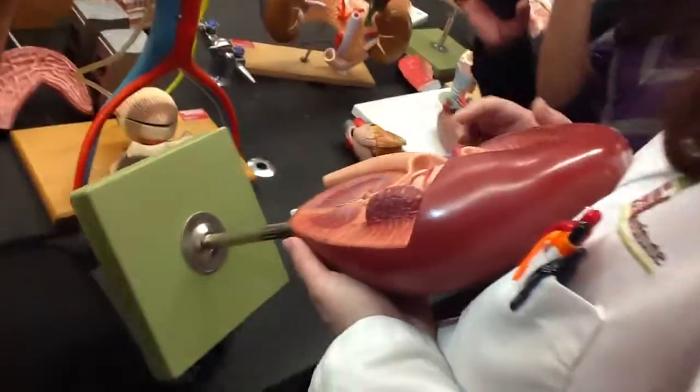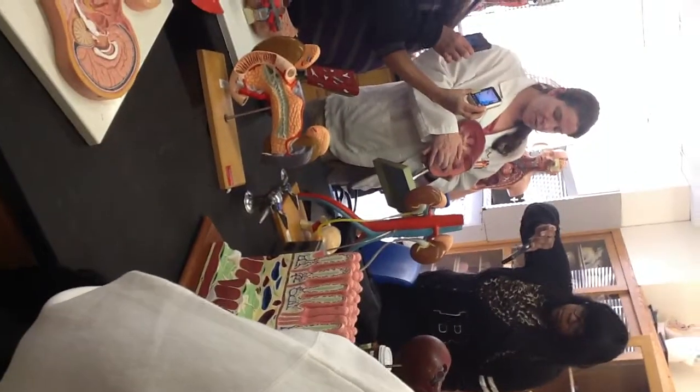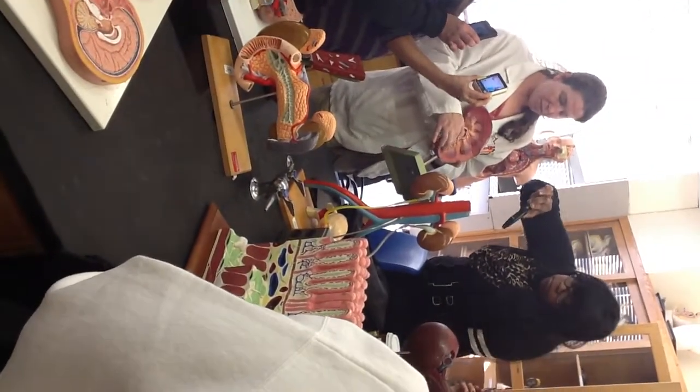We can use this kidney on the stand, or we can use the kidney on the flatboard model. We have our renal cortex right on the outer part of the kidney. The medulla is everything on the inside. So the cortex right here, if we have a slide, is what will contain the glomerulus and the renal cortex, and the renal tubules will be found in the medulla.